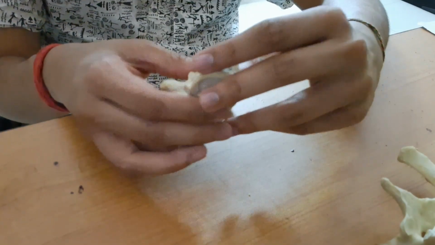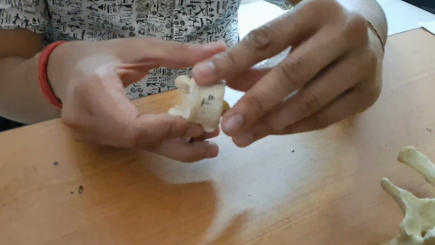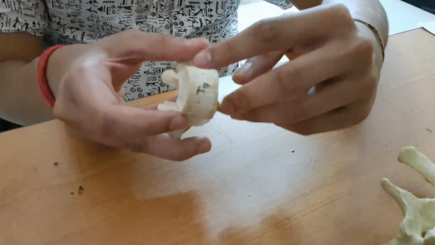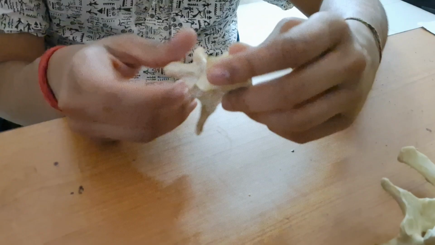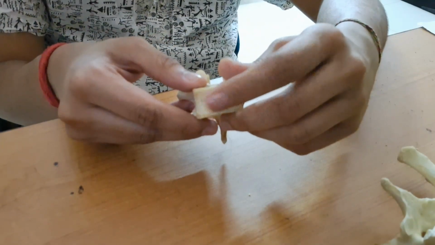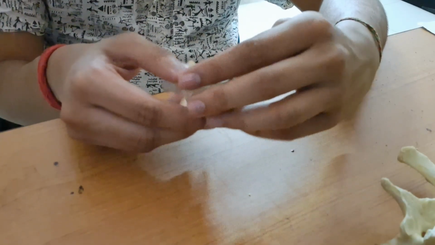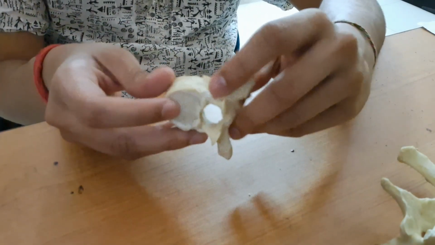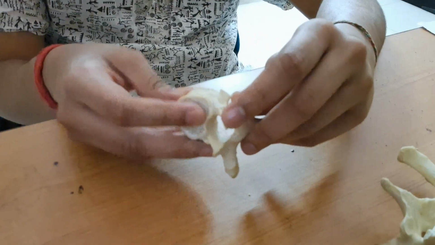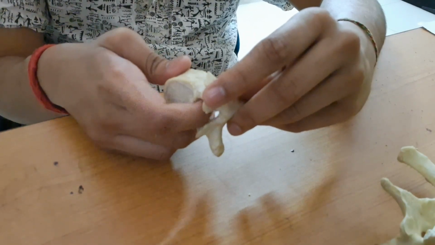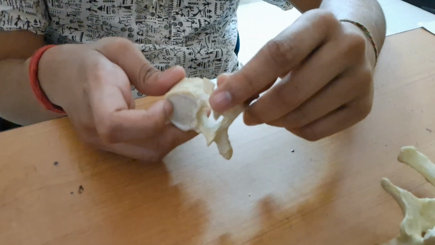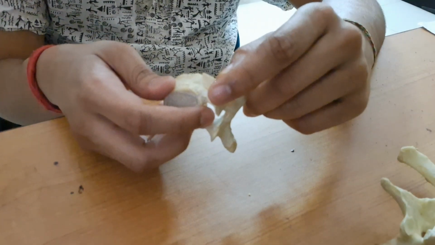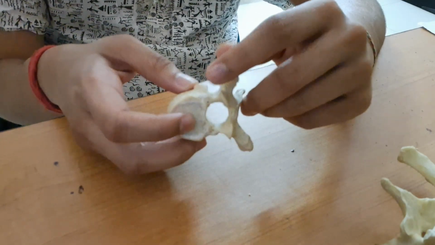Now the anterior surface of the body is curved and gives attachment to the anterior longitudinal ligament, while just behind the body, this portion gives attachment to the posterior longitudinal ligament. Anterior longitudinal ligament, posterior longitudinal ligament.